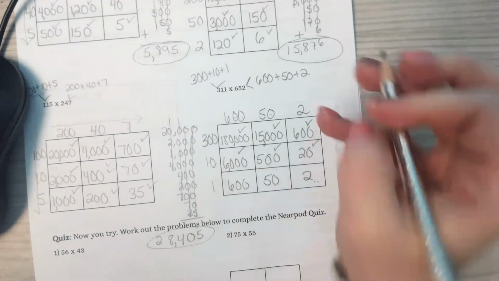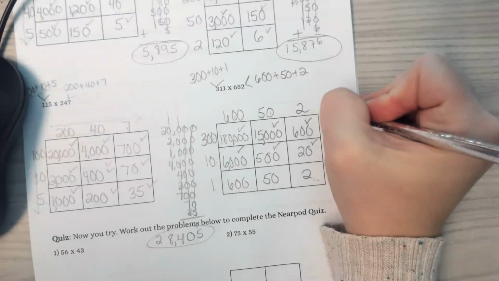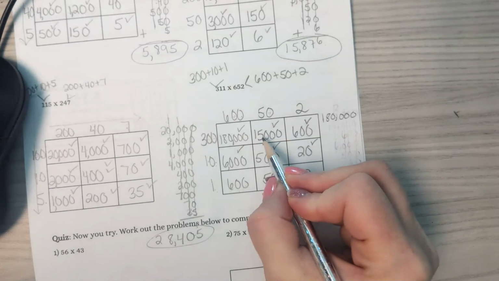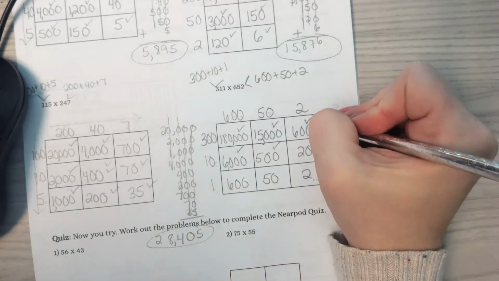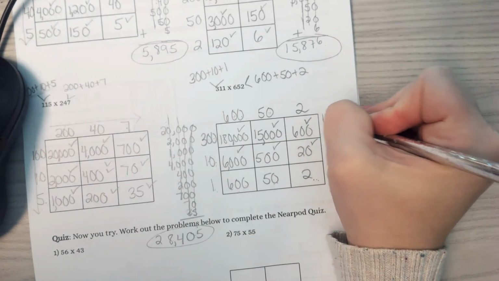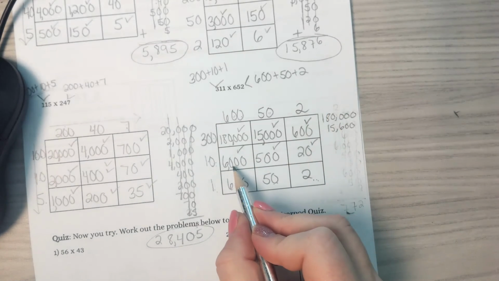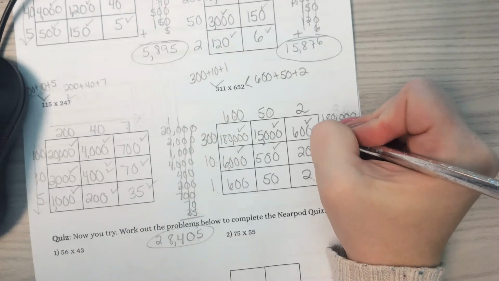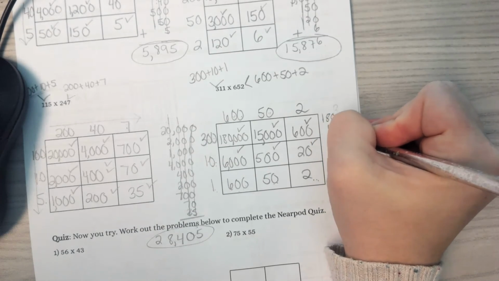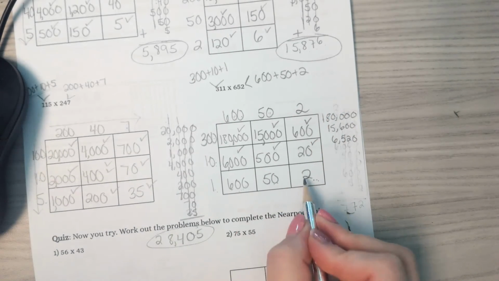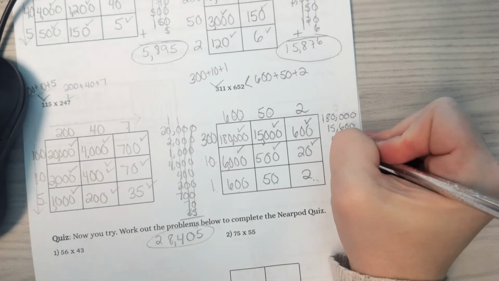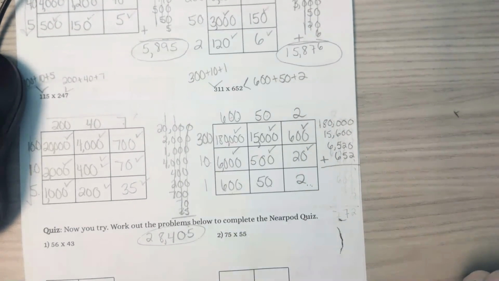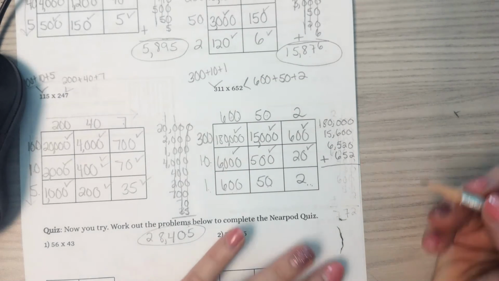So I'm going to list my 180,000. I'm going to add these two numbers together. That's 15,600. I'm going to write this as 6,520. And 652. That looks a lot more manageable, doesn't it, than having all those numbers?